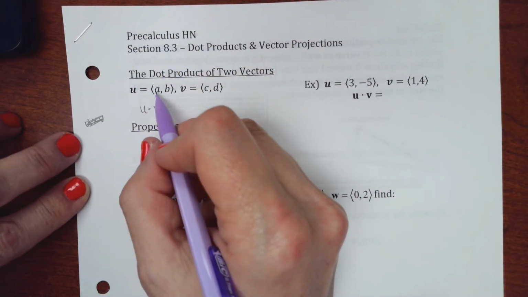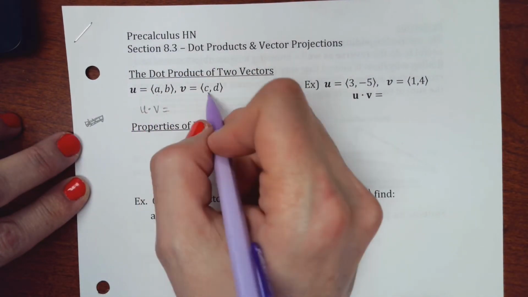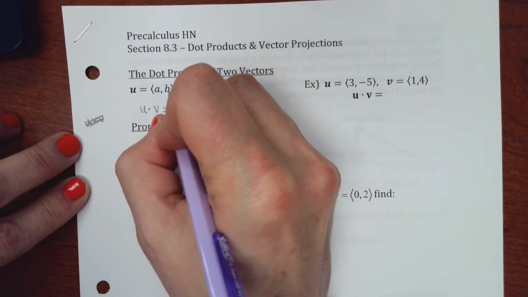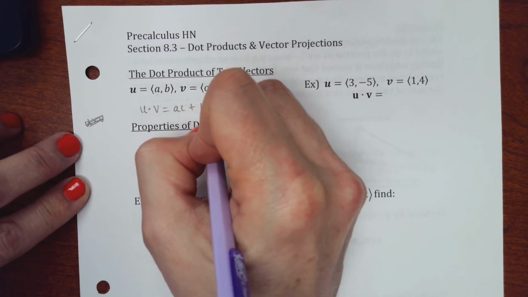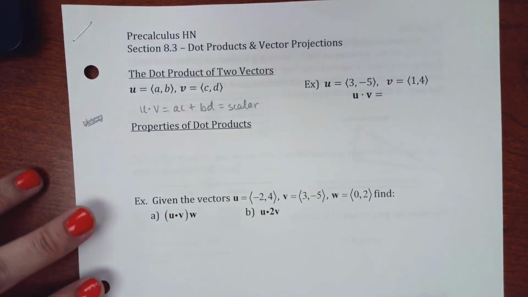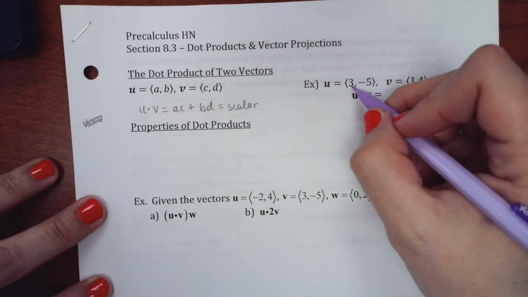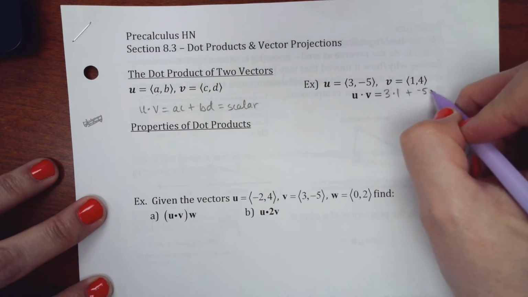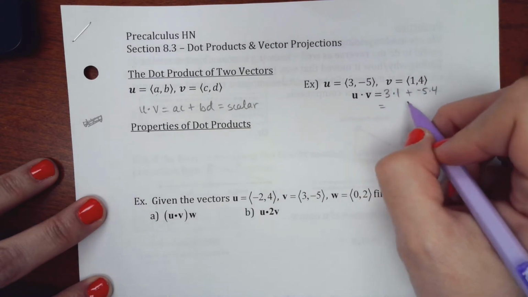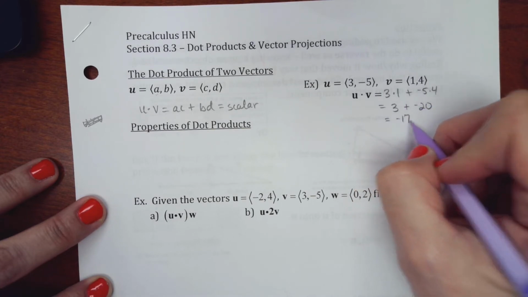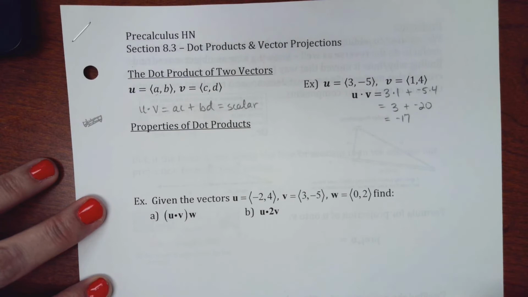Alright, so what you will do is multiply the x portions, so a times c, and add b times d. So what you will get will be a scalar, like a number. When I do that over here, I'll be multiplying 3 times 1, adding negative 5 times 4, so I get 3 plus negative 20, which is negative 17. This dot product is used in some formulas and so forth.